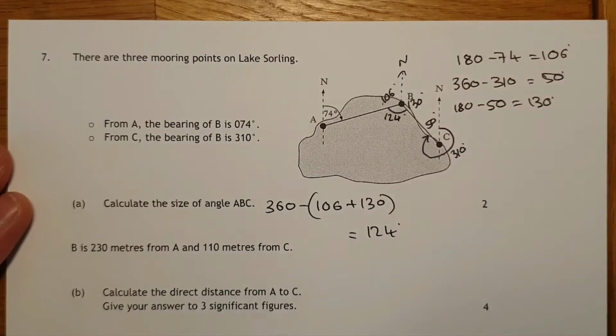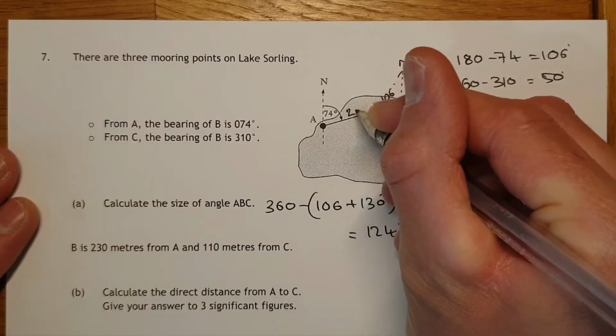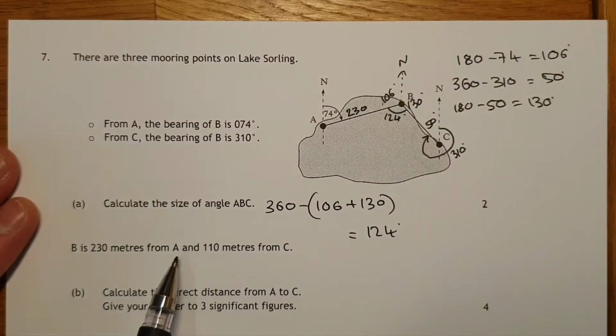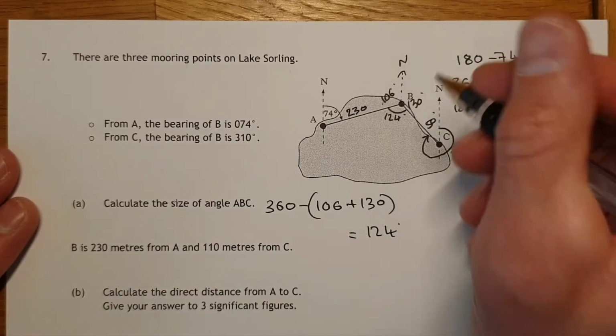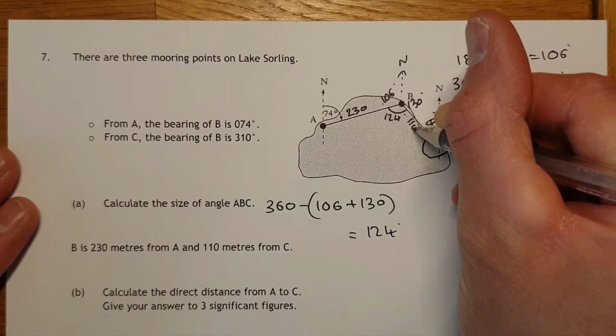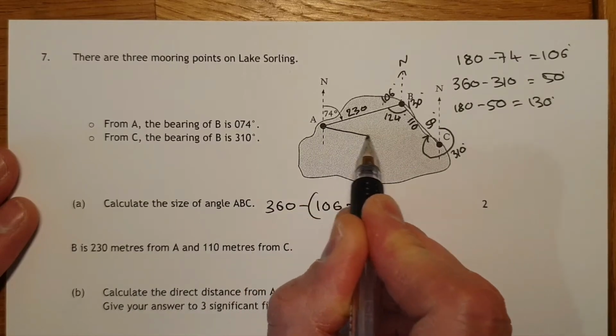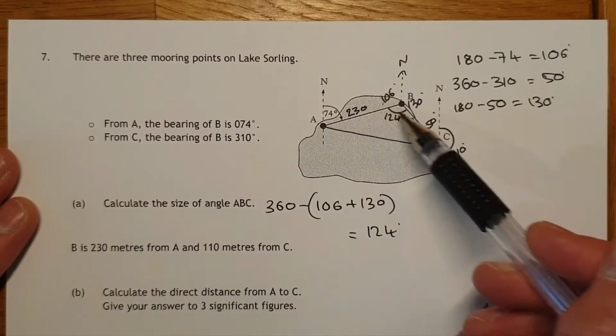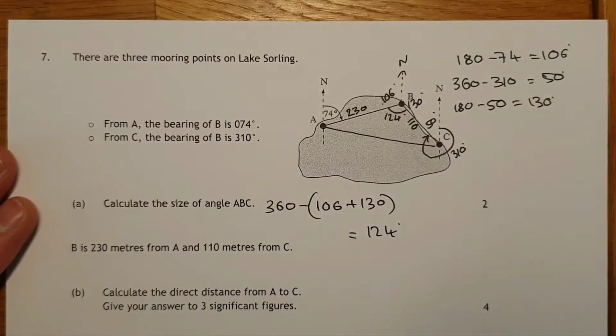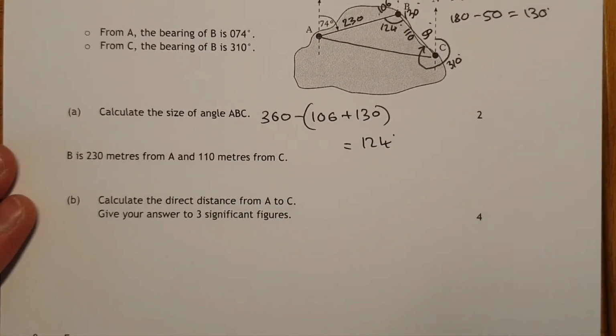Now there's a bit more information for part B. It tells us that B is 230 metres from A, and it tells us that B is 110 metres from C. I'm trying to squeeze that in there. It's 110. So if we make up a triangle, we've got an angle with the two sides next to it, so that's going to be the cosine rule that we're going to use.